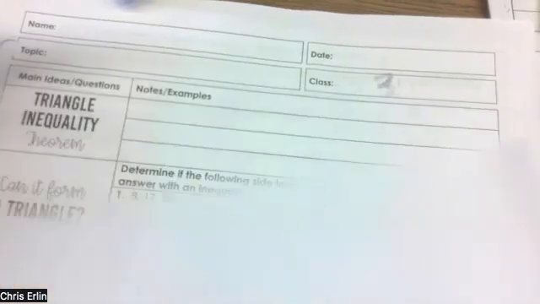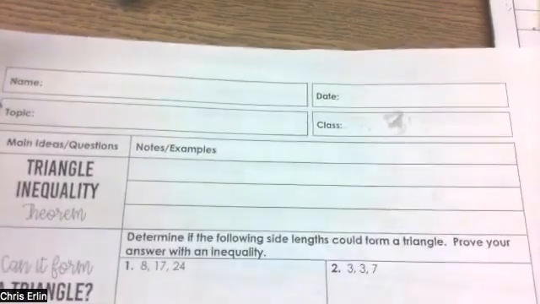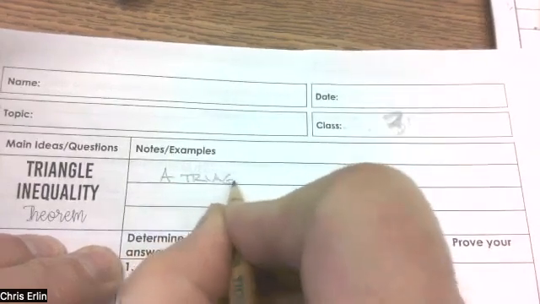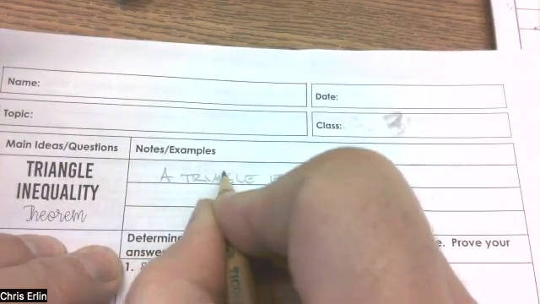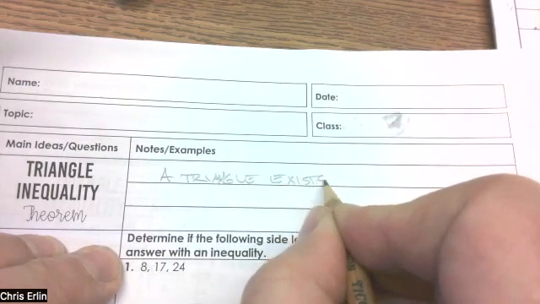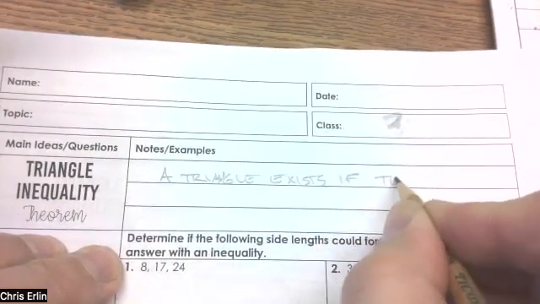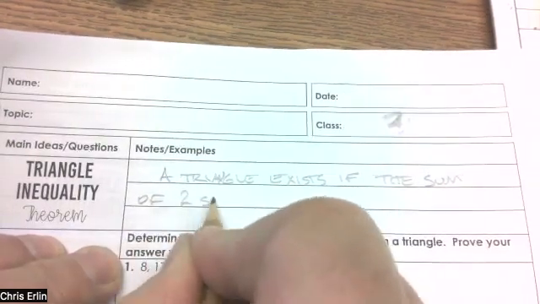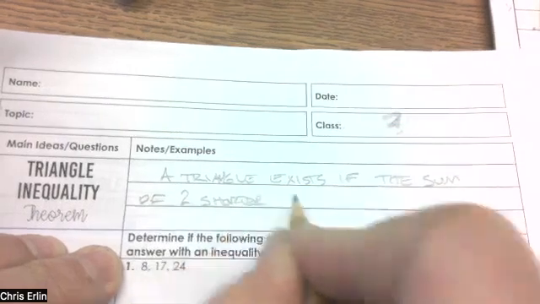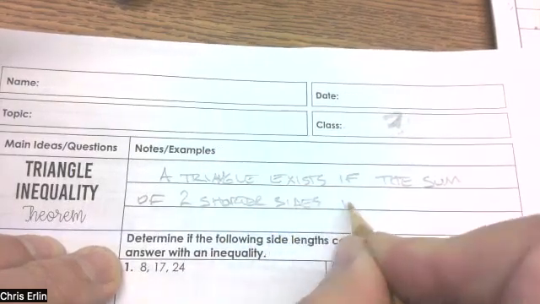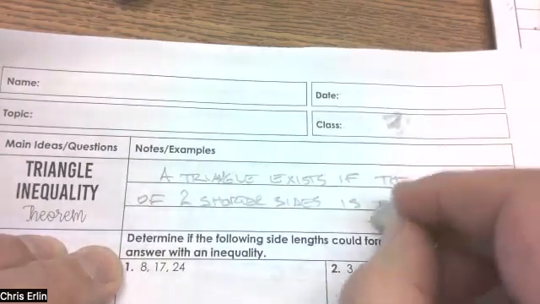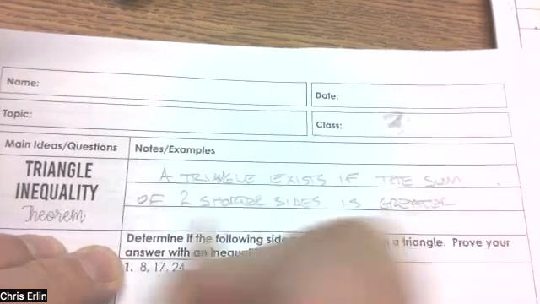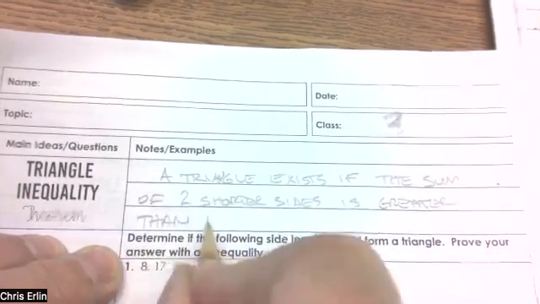So what we're going to say here is the triangle inequality says a triangle exists if the sum of the two shorter sides is greater than the longest side.